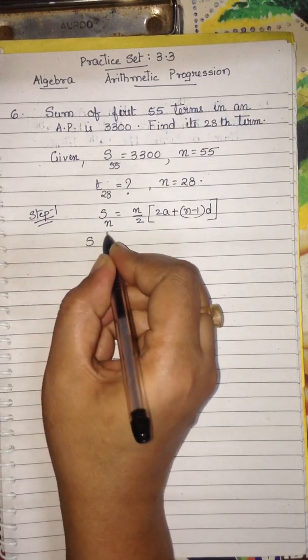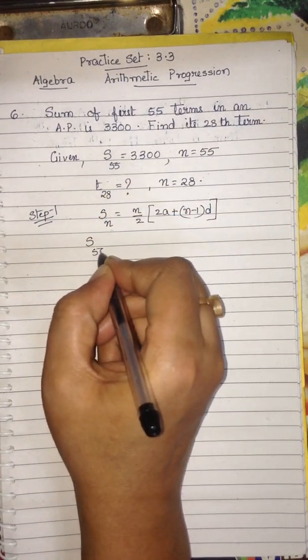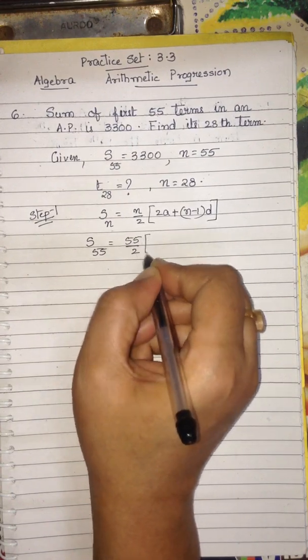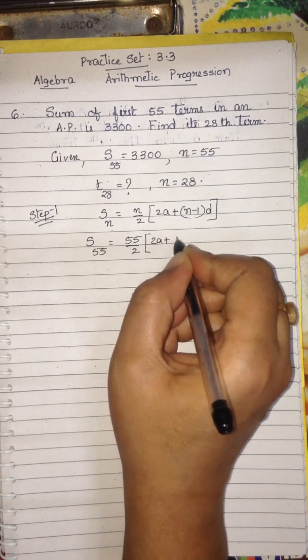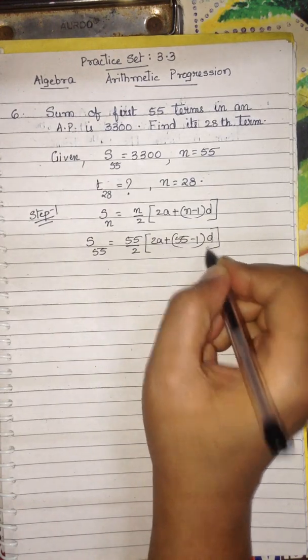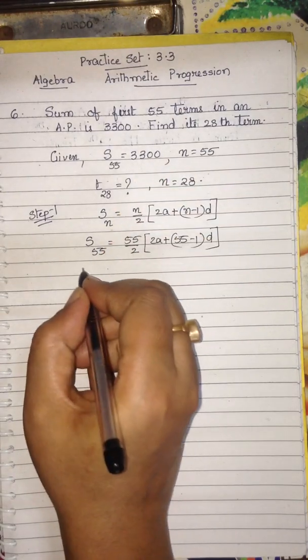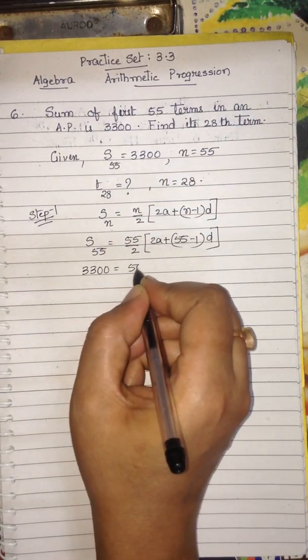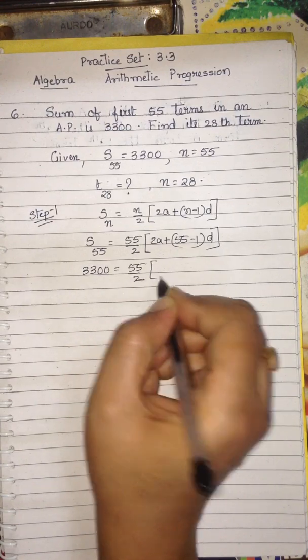We are given S55, so in place of n, put 55, children: 2a plus 55 minus 1 into d. S55 is nothing but 3300, already given to us.